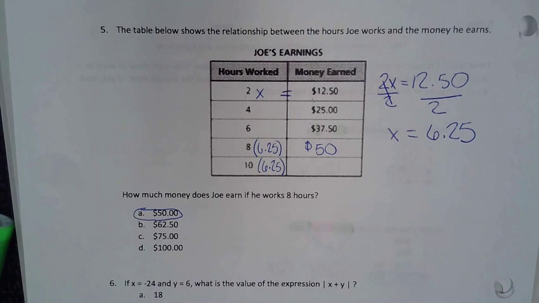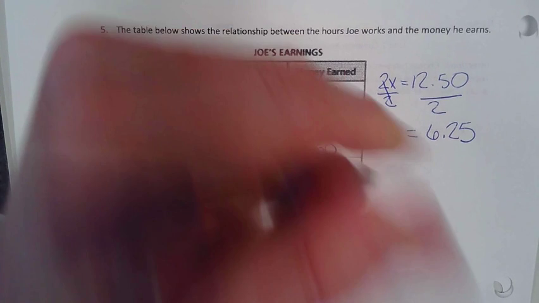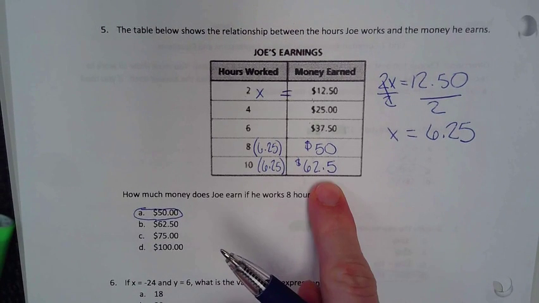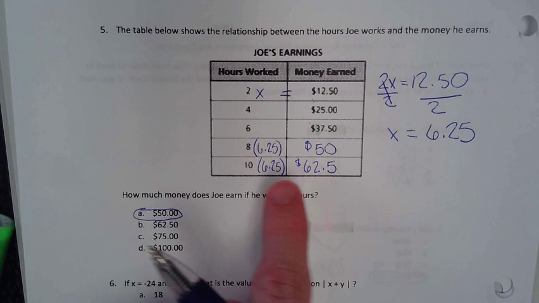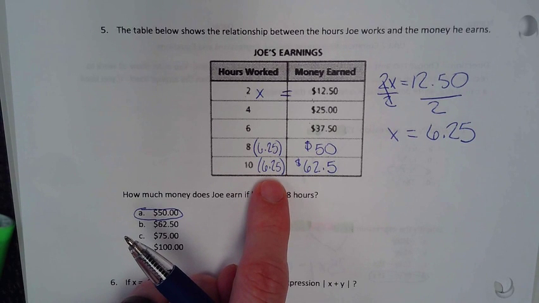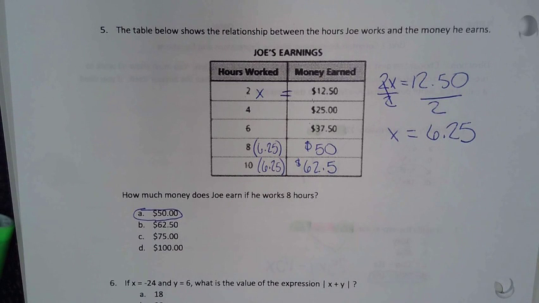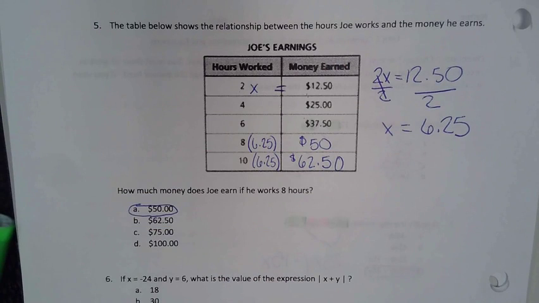What about if Joe works 10 hours? I just multiply and get 62.5. If you leave it like this, I will take off a half point. Does anyone know why? Because you didn't show your work. Yeah, I did. 10 times 6.25. But you didn't show your work. This is all I need for work. So the answer, yeah, this does not look like money. We don't represent money like this. $62.50. I know it's picky, but we represent money either in whole dollars or to the nearest cent.